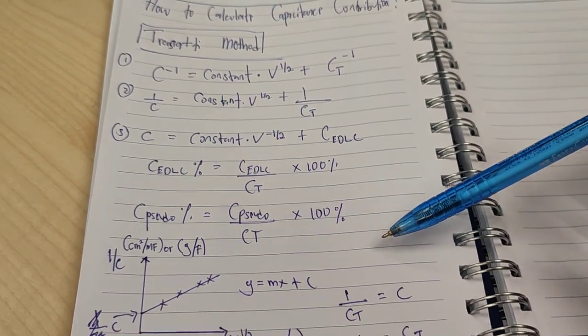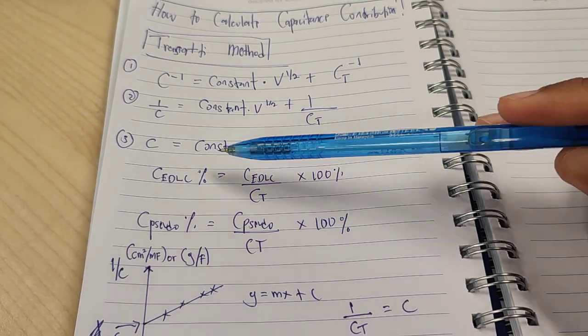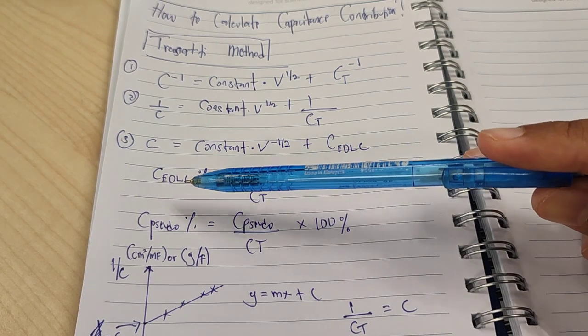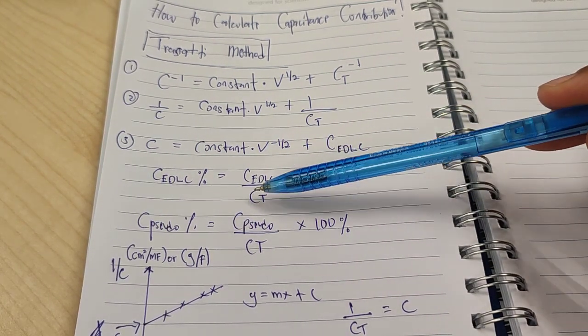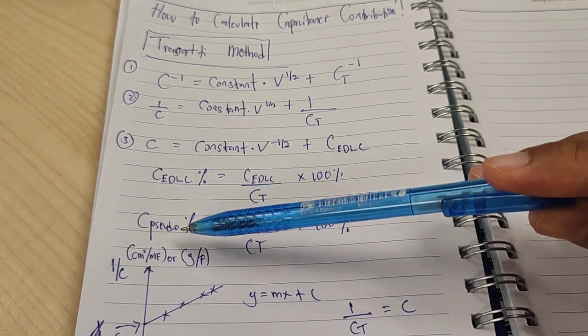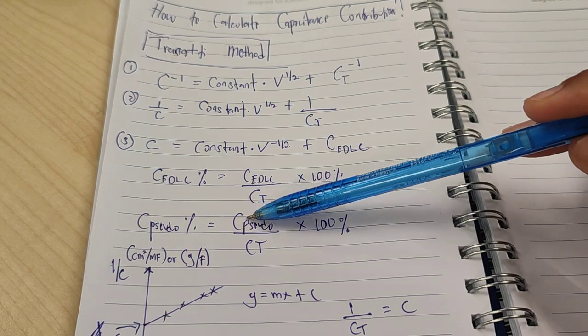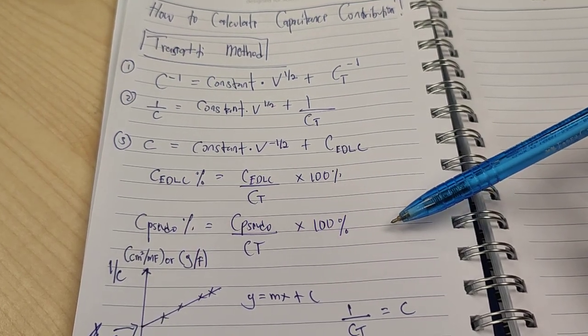To calculate the percentage contribution, use this formula. For capacitance contributed by EDLC, C_EDLC divided by C_total times 100. For capacitance contributed by pseudo, C_pseudo divided by C_total times 100. It's quite easy.